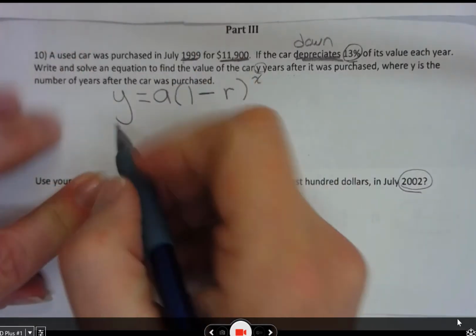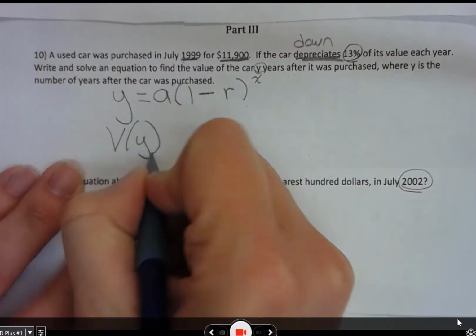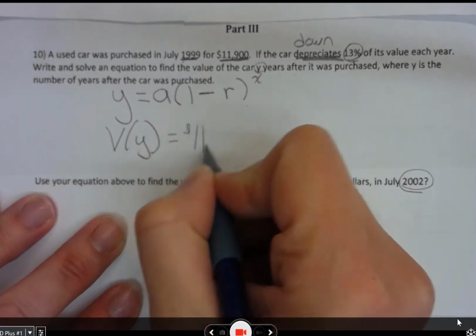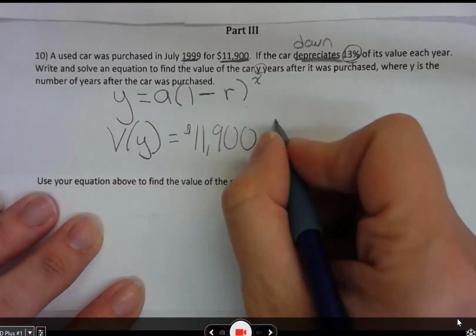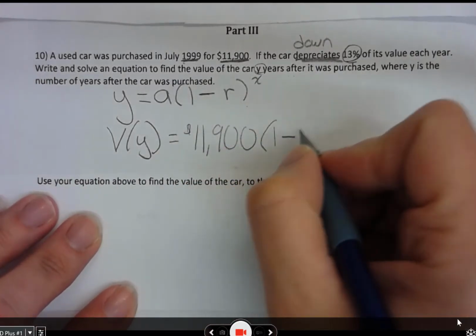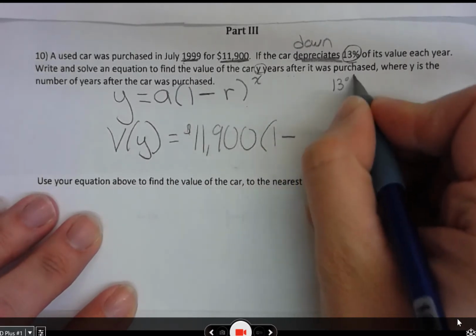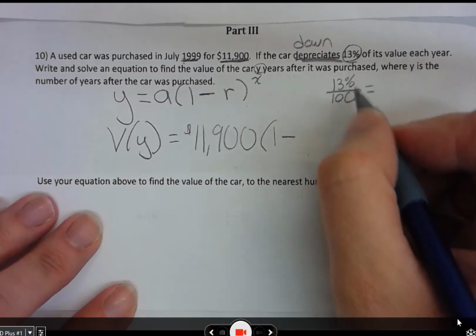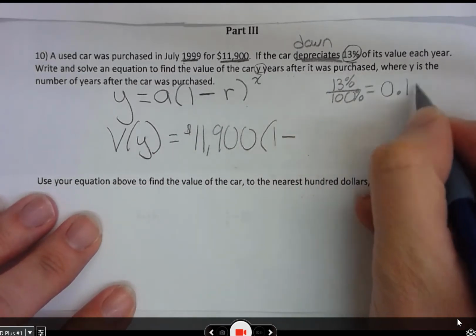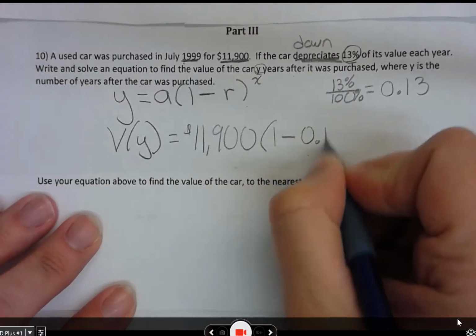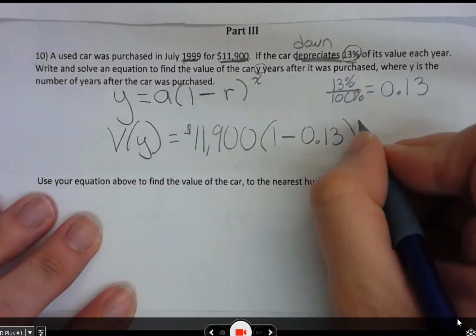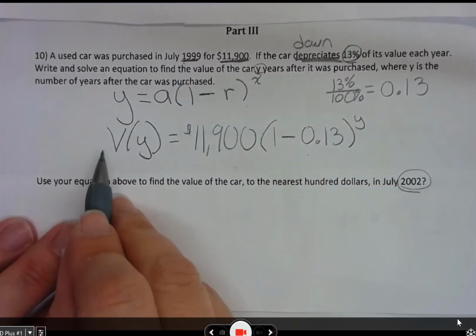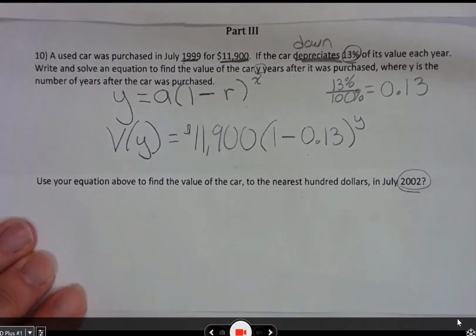So I'm going to write the value y years is equal to the initial amount of the car, $11,900, multiplied by the quantity of 1 minus the rate as a decimal. So if we're going to do 13% as a decimal, we would do 13 divided by 100, which would give us 0.13. And we're raising it to the year. So that's y. So this is the equation that we could use to find the value y years after we bought this car. The value of the car y years later.